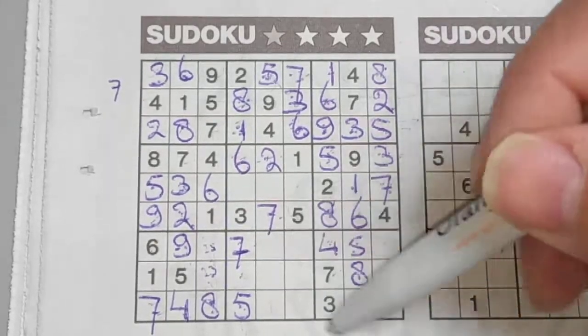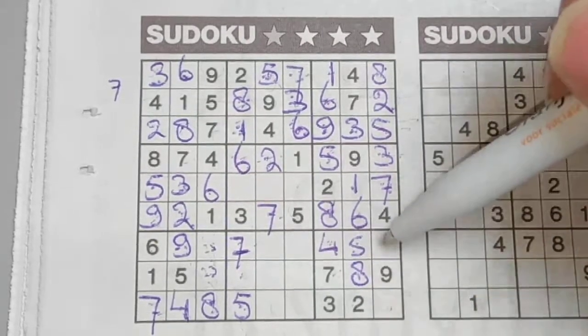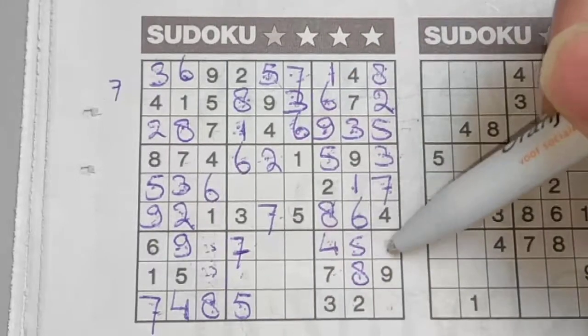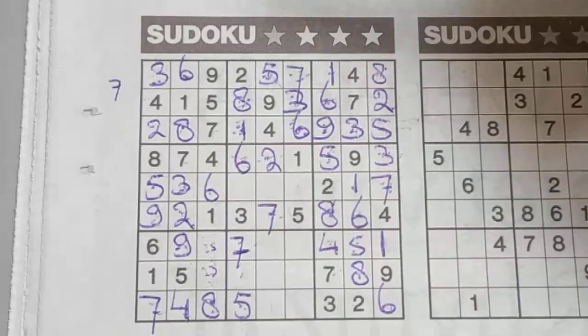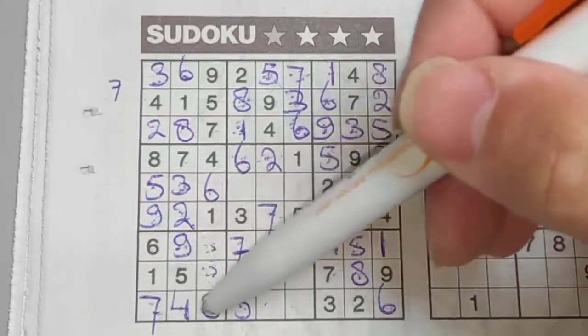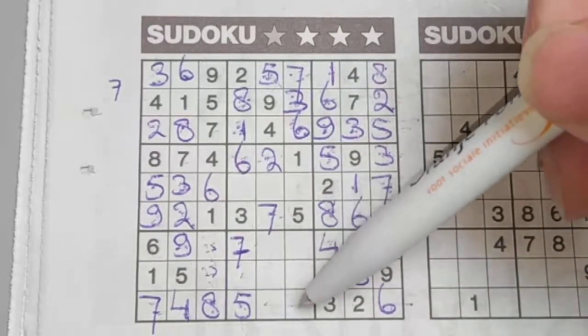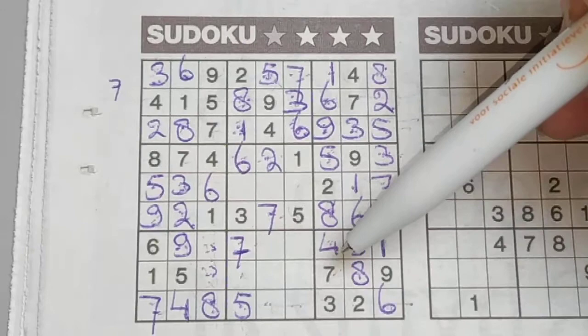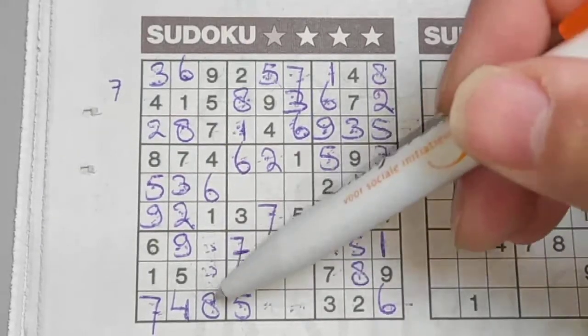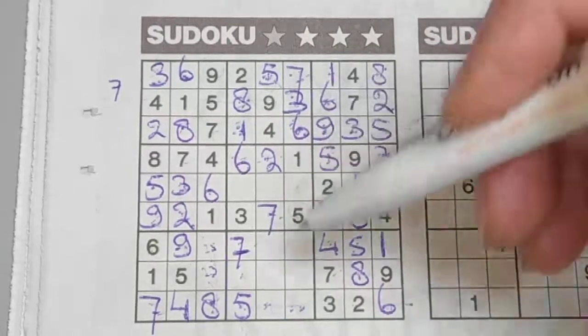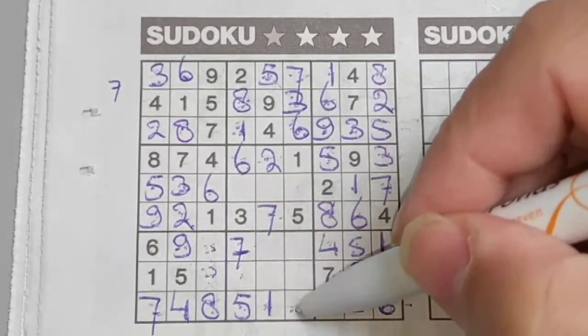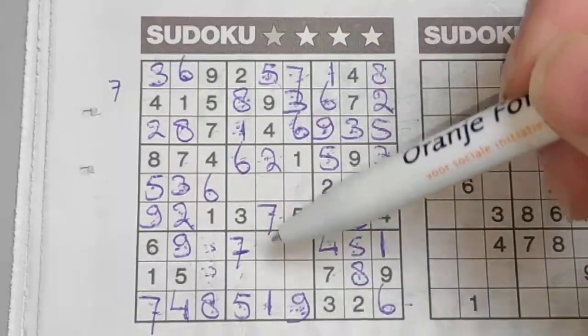Two numbers left in this big square for the numbers 1 and 6. We see here 6, so no 6 there. 6 should be here, and 1 goes there. Two numbers left in the last row for the numbers 1 and 9. We have a 1 here, so no 1 there. 1 should be here, and a 9 goes there.